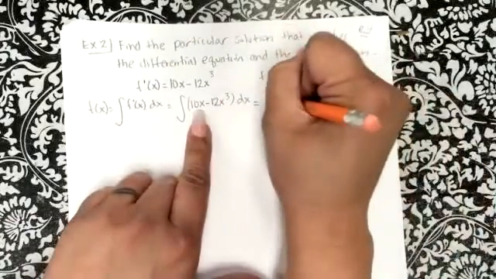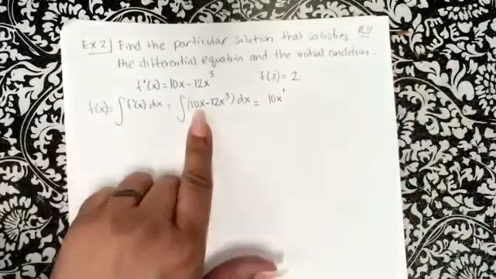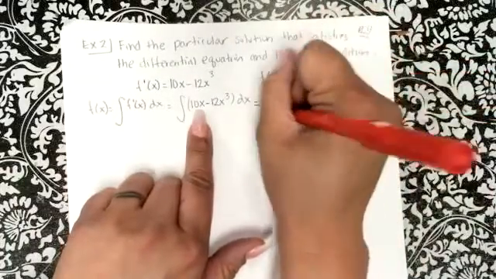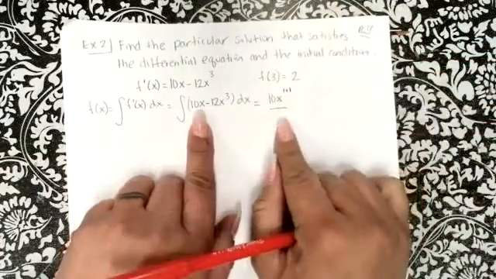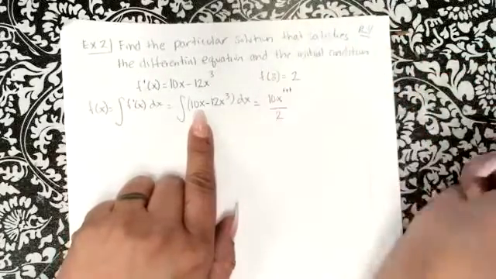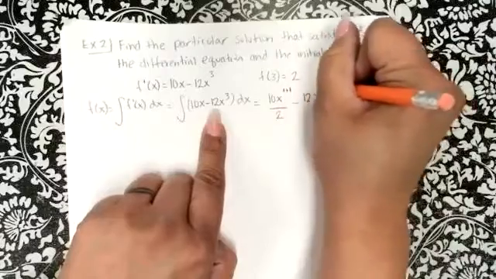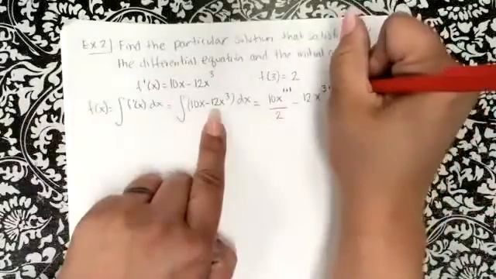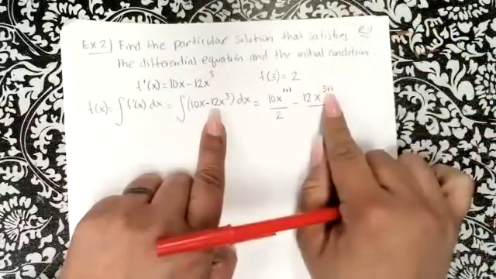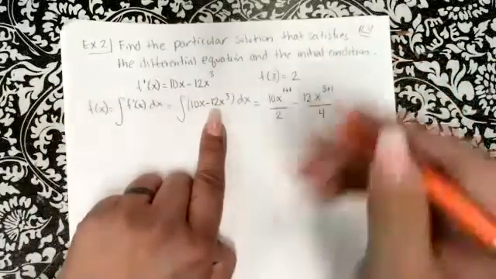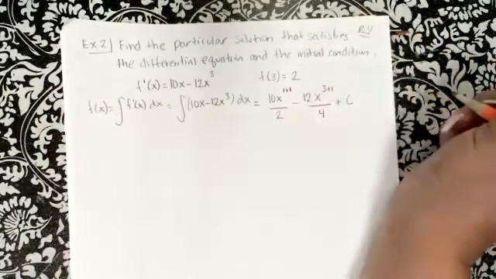Remember, you're going to start off with 10x. Now there's an invisible 1 there you don't see. You're going to add 1 to the exponent. Now 1 plus 1, that equals 2. So I'm just going to go and write 2 on the bottom. Minus 12x to the third. I'm going to add 1 to the exponent, and that 3 plus 1 equals 4. So I'm just going to write 4 on the bottom. And right now, I still have that plus that constant.